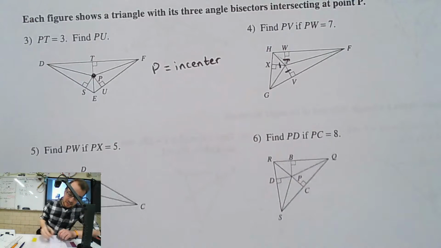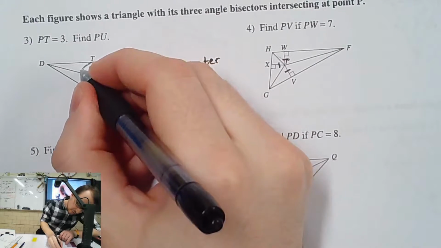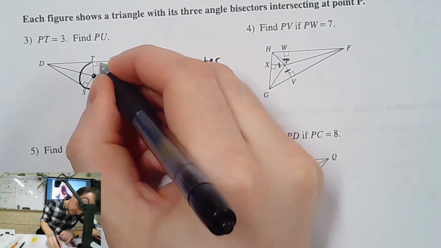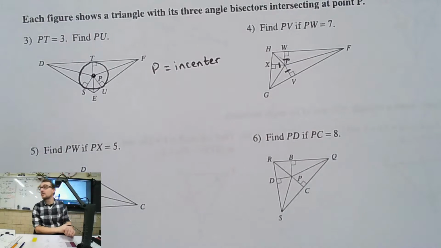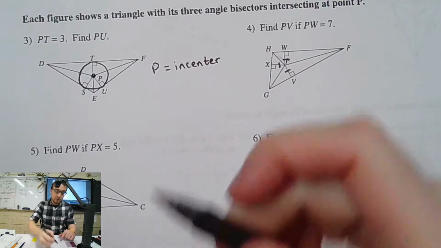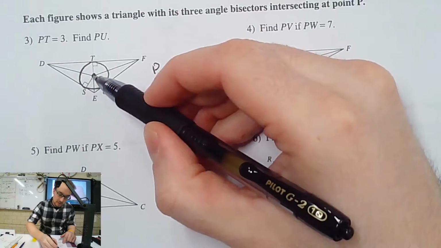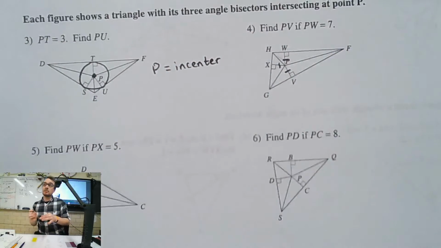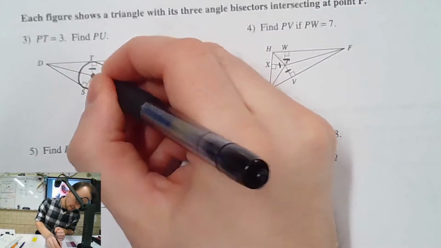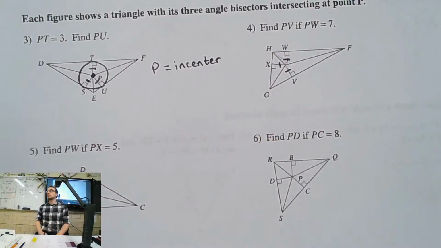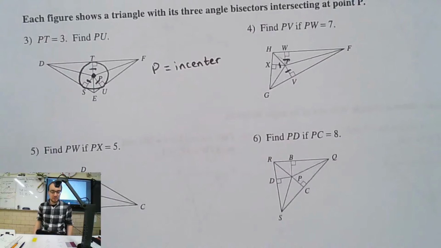What's the incenter again? What's the incenter? The incenter is the center of the circle inside the triangle. So if you look, there's the circle inside the triangle, right? Now, if we go out from the center to the opposite side, right, and make sure it hits at 90, then these are radii, which means they're all equal. That's kind of useful.